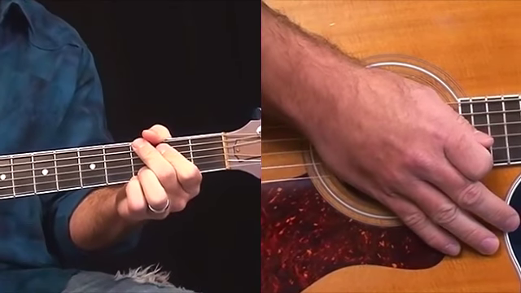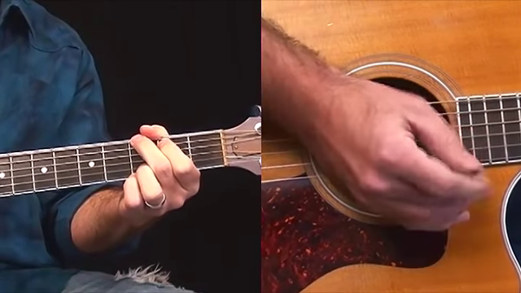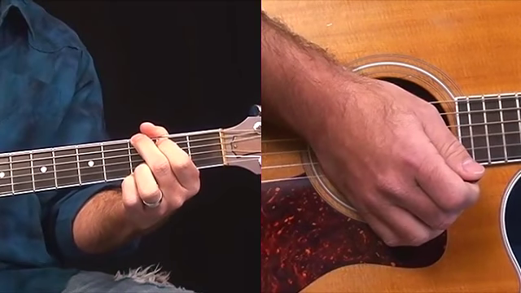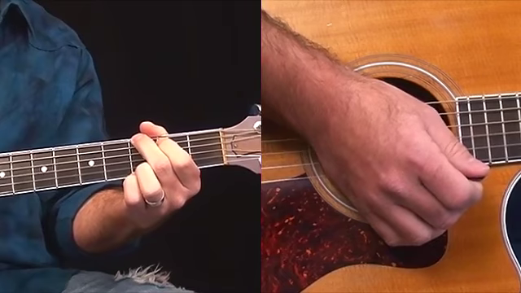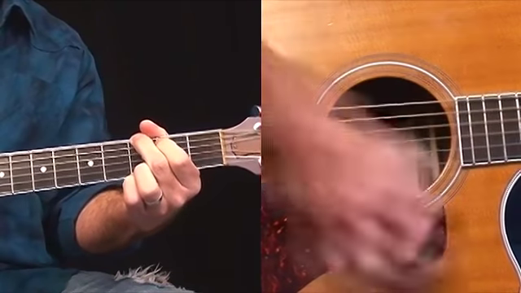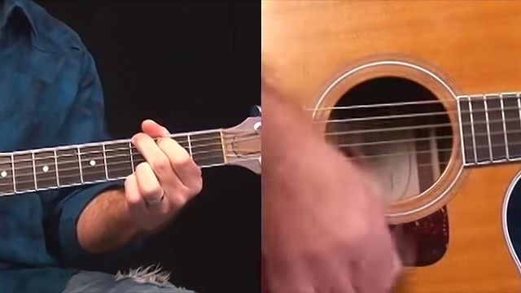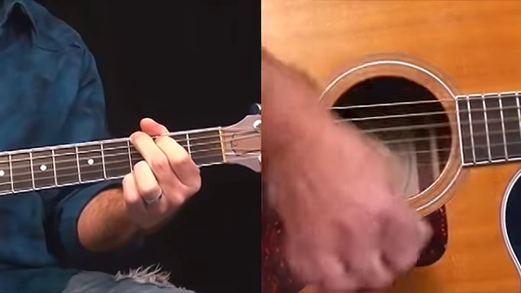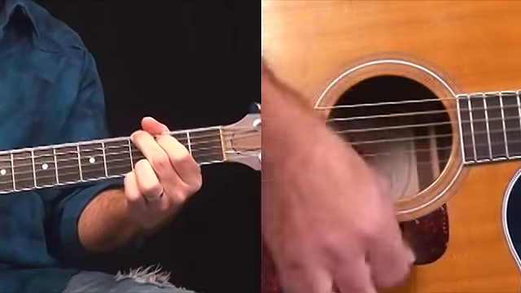And again, with half notes it probably doesn't sound like much at that pace, but let's pick it up a little bit and you'll see how it could definitely be used. 1 and 2 and 3 and 4 and 1 and 2 and 3 and 4 and.